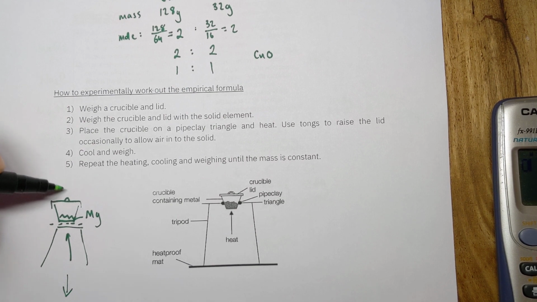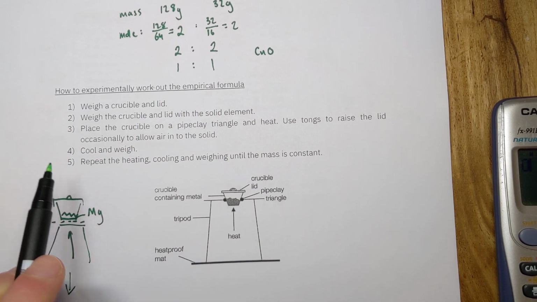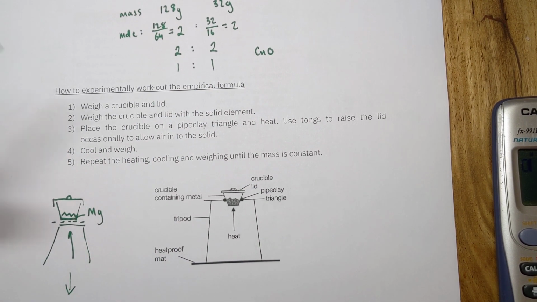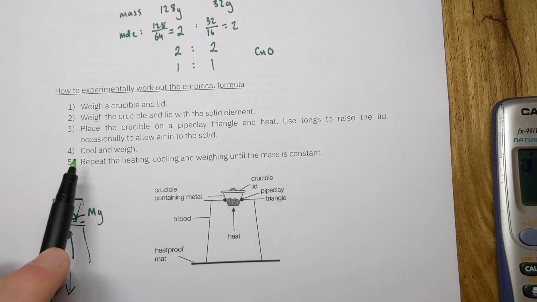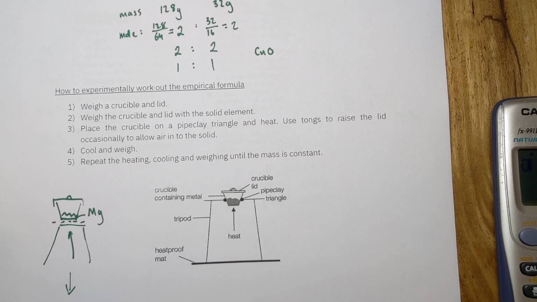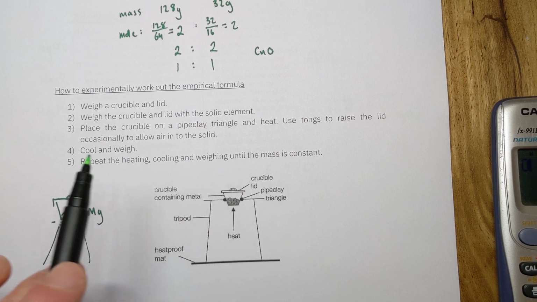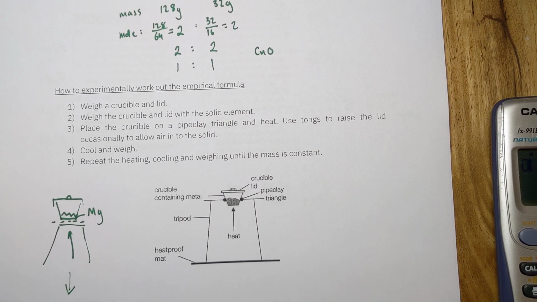So I'm going to have to lift it up occasionally, just let a wee bit of air in, or oxygen in, sorry, to go along with the heat I've built up with the lid. Gone through it a few times, but essentially I know how much to do, because if I stop after a wee while, let it cool down and weigh it, I'll get a mass. Then I might heat it again, just in case it didn't heat it enough. The way I know that I've heated enough is if the mass remains constant.